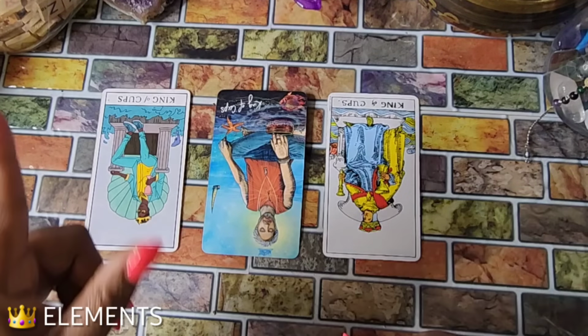Air plus air in a negative. Picture how air can knock down someone's house. That house being you. Air being the words that this person is saying. So this person can cut you down with just what he or she is saying in the reverse, okay? So that is how we use the elements to understand the King of Swords. Let's move on now to the last one, the King of Pentacles.